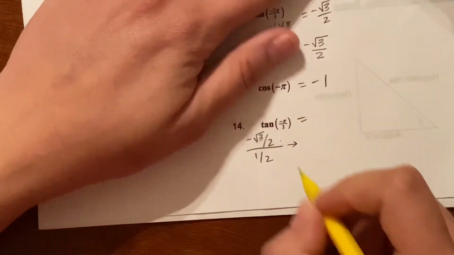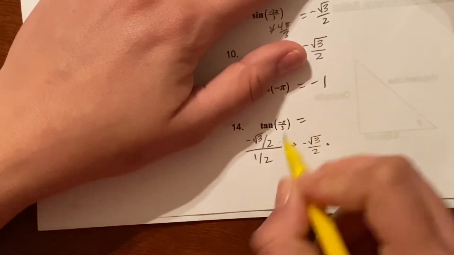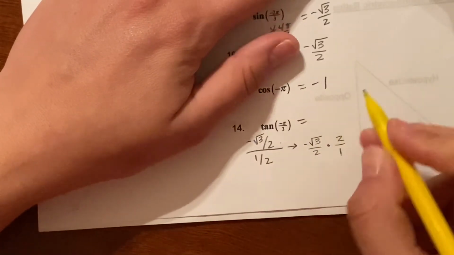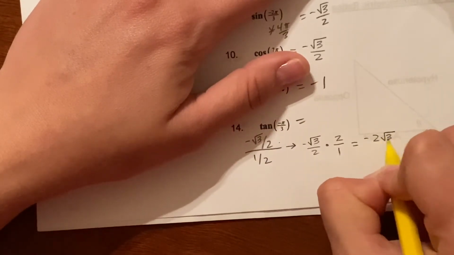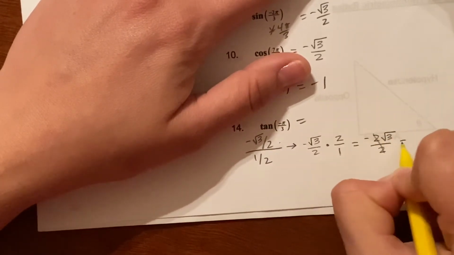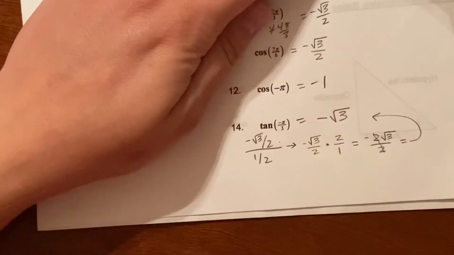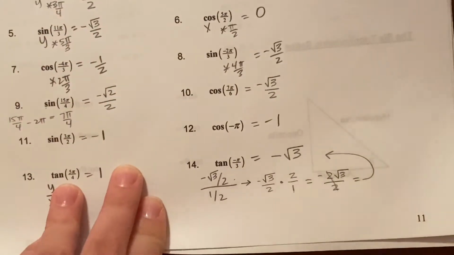Now remember, when you're dividing fractions, you keep the top, change to multiplication, and flip the bottom. So that flips, instead of 1 over 2, now it's 2 over 1. If I multiply, that's a negative 2 root 3 over 2. The 2's cancel. You're left with just a negative root 3. Yay, tangent is so fun, right?